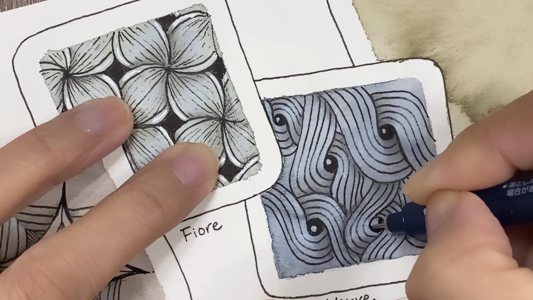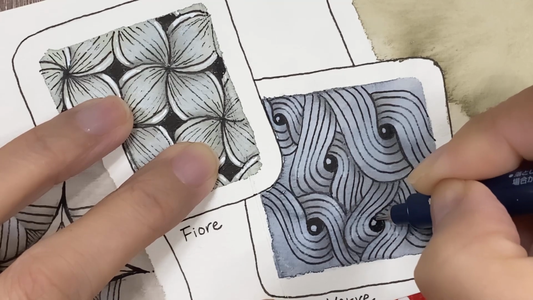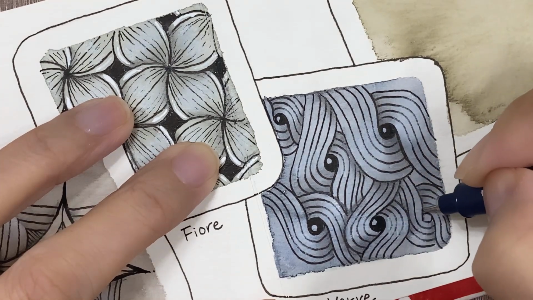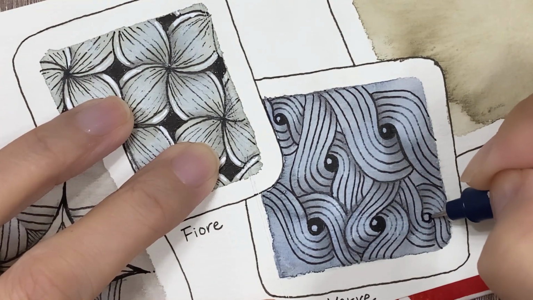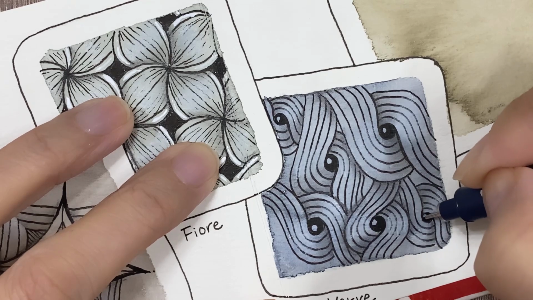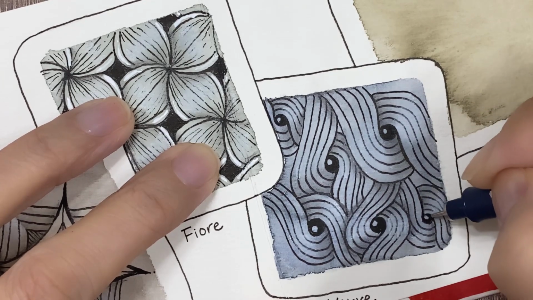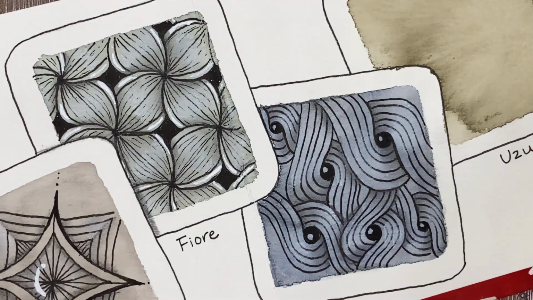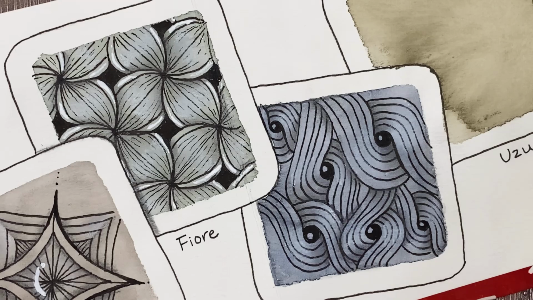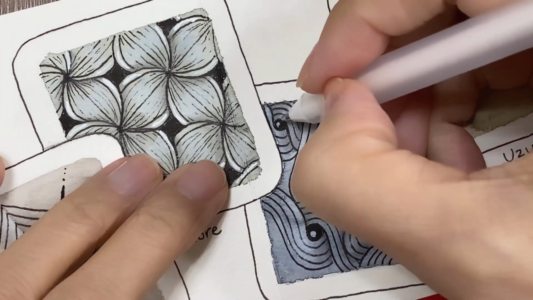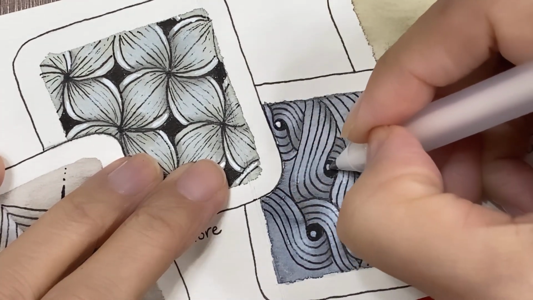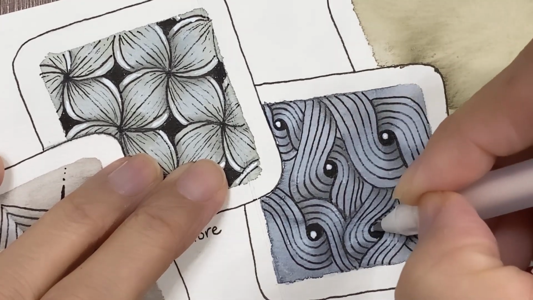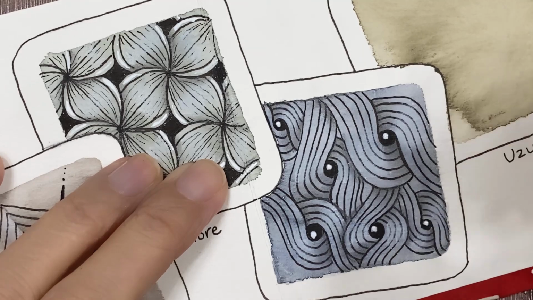So the white gel pen is opaque. So even if after the black ink you come in with a white gel pen, it completely covers. But still, this is a nice way to test out to see if the highlight works. And then you come back in with the white gel pen, and add a little bright spot like this.